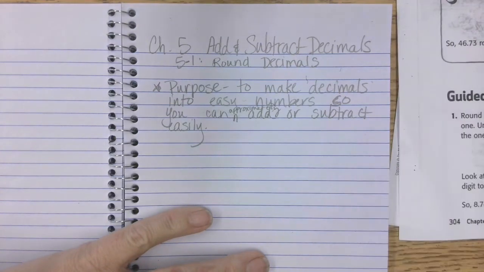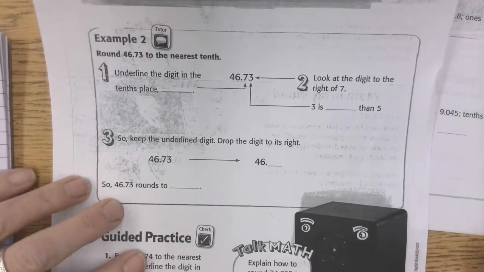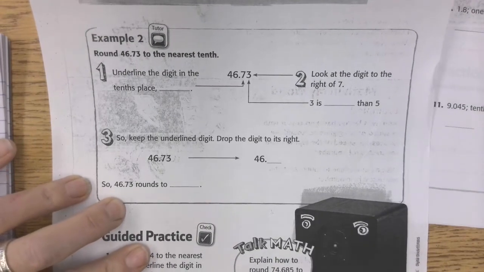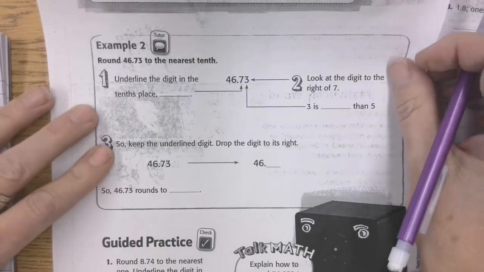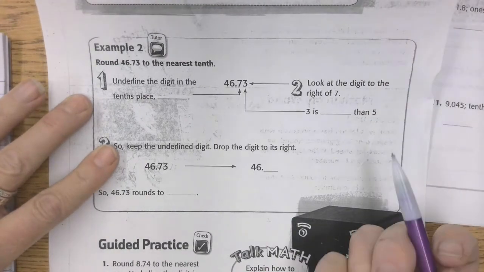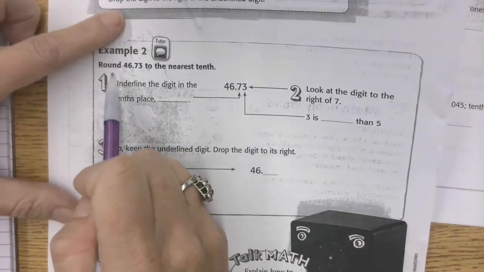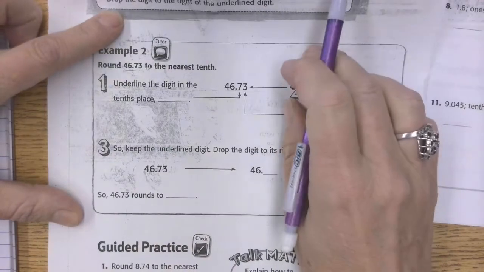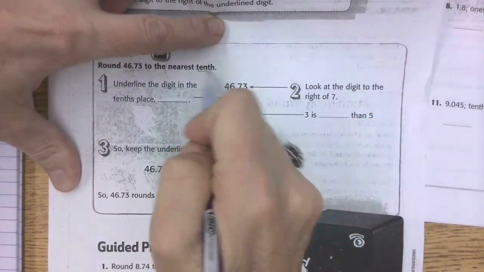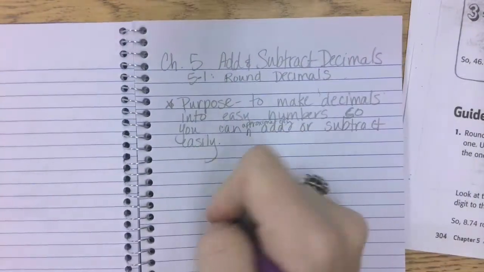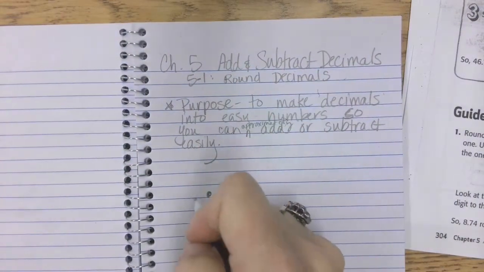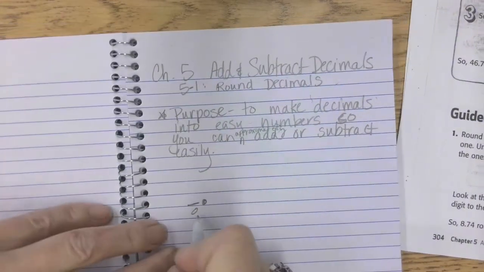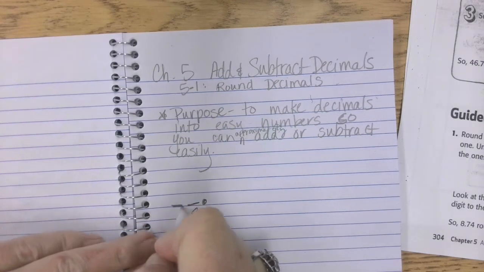If you look at example 2 on this first page, which was page 303, this is 304. I like this one because it gives you very good directions. It says we want to round this number to the nearest tenth. Let's put this in our notes. These are ones, tens.